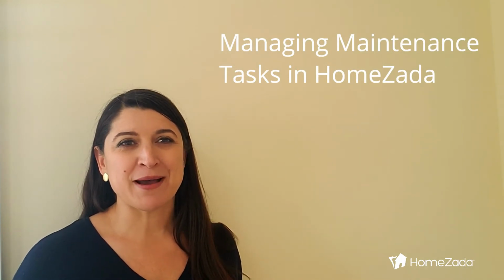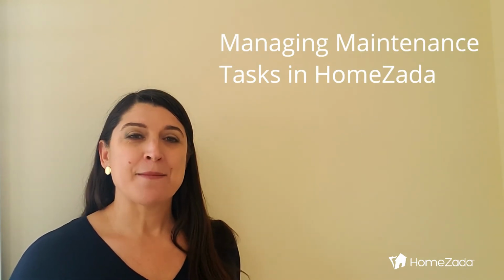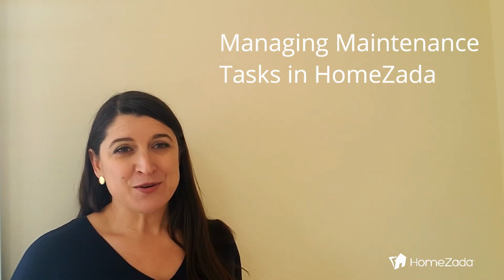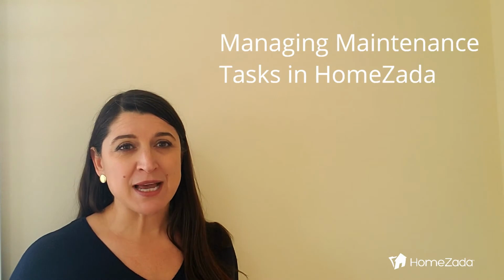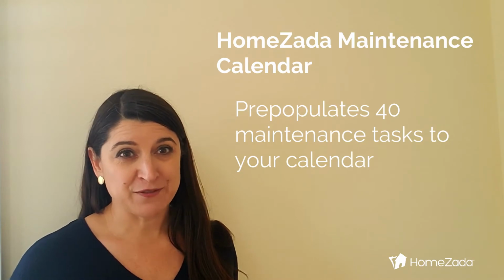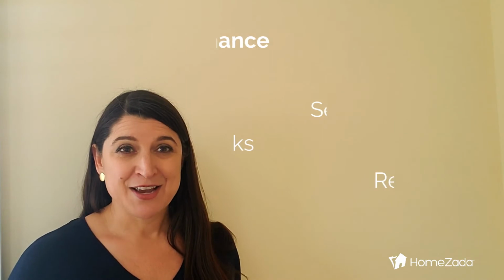Today we're going to talk about how you can track maintenance tasks inside your HomeZada calendar. The first thing to remember is that HomeZada pre-populates some of the common maintenance tasks that we all need to do across the country. So that calendar is already set for you. It's set via seasonal aspects and also both individual tasks and recurring tasks.